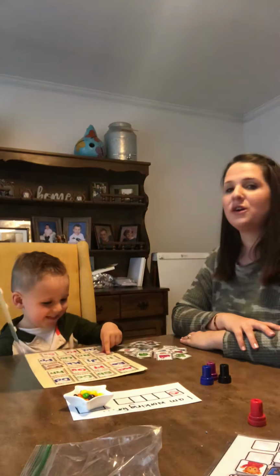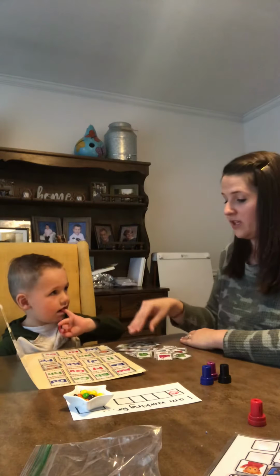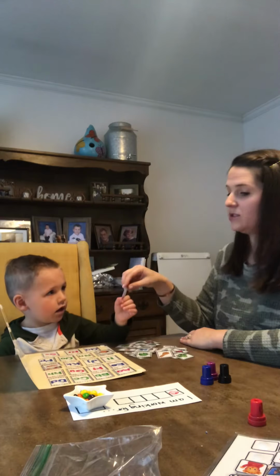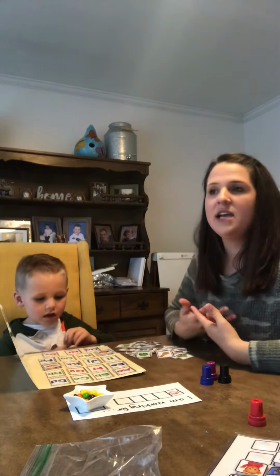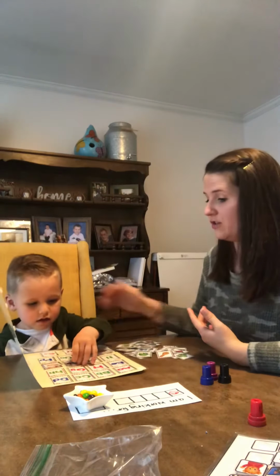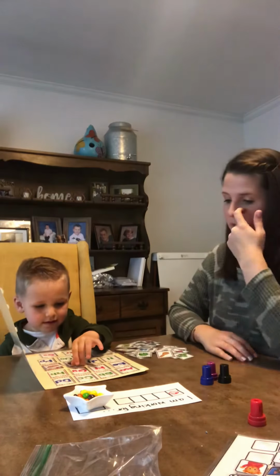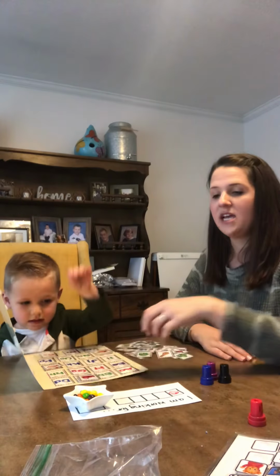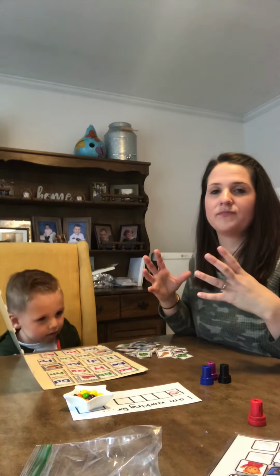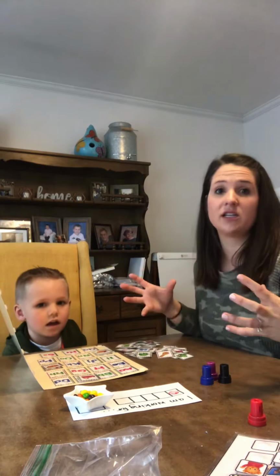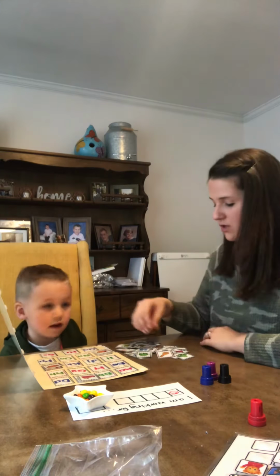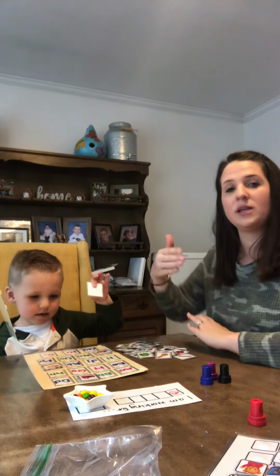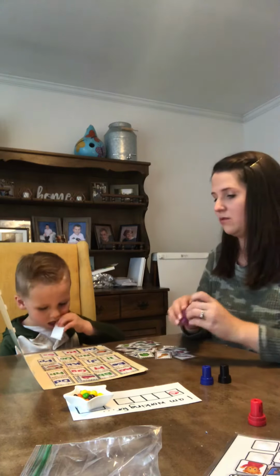Good job. So I may not do a token for every letter. I may let it go a little bit. It just depends on your child and what they can tolerate and how long. If you're just starting out using a token board, you might want to do it after every activity. Now, token boards can have a few tokens. They can have a lot of tokens. If you're just starting out, you want it to have a few tokens, and you can build and add more tokens as you go.